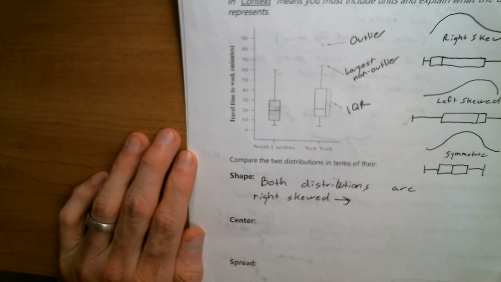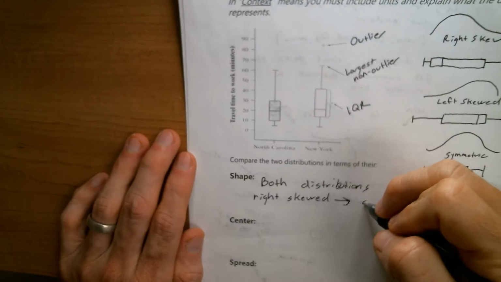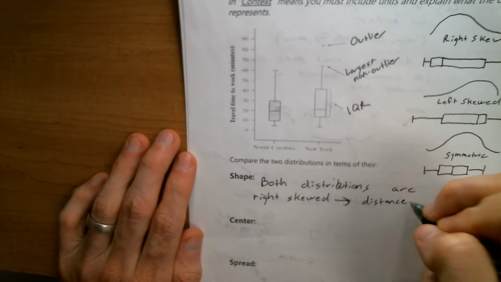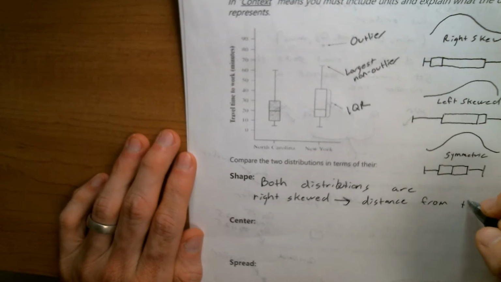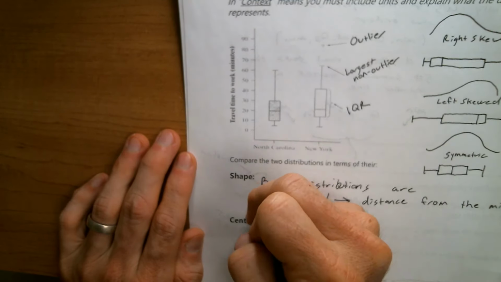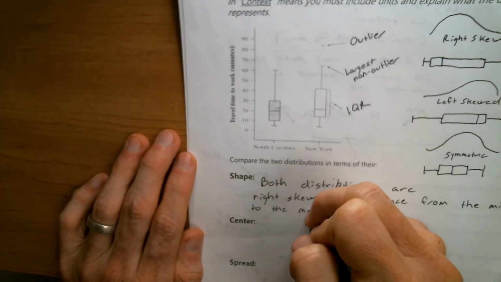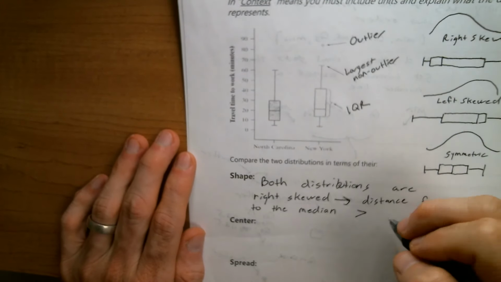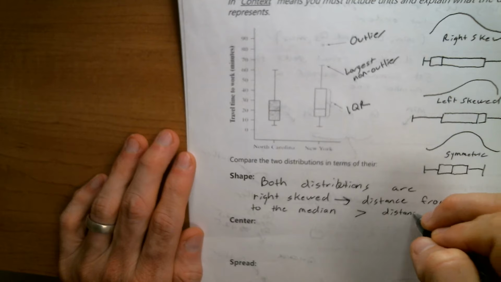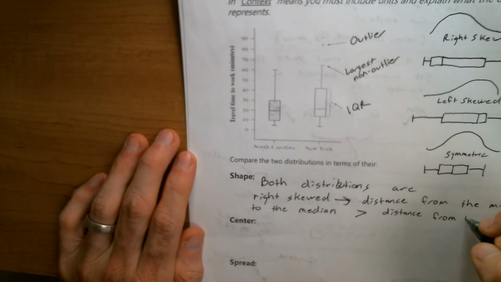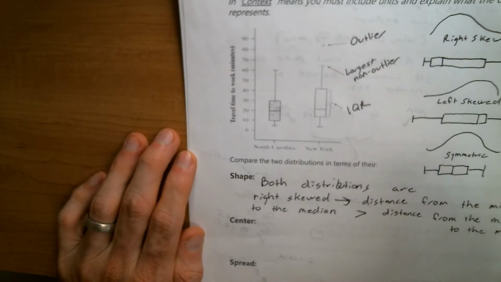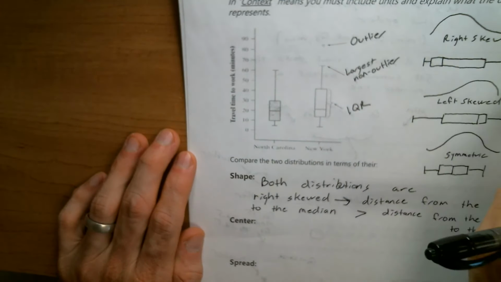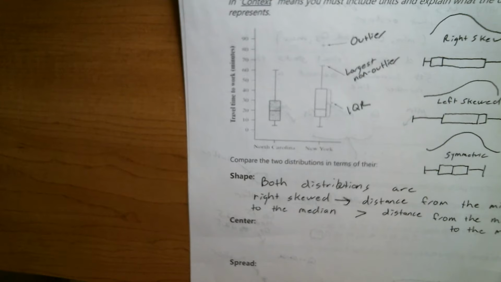And the reason we know that is that the distance from the min to the median is greater than the distance from the median to the max, which again is just another way of saying the top part of the graph or the right-hand side of the graph is more stretched out than the left-hand side or the bottom there.